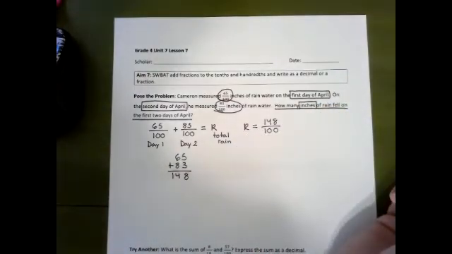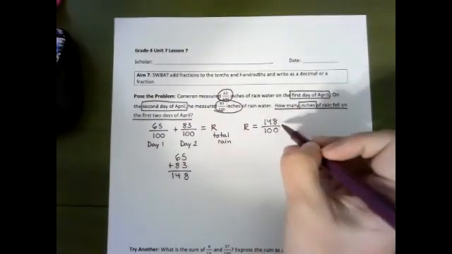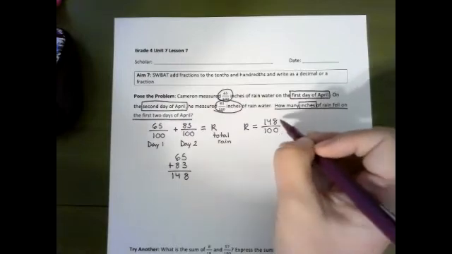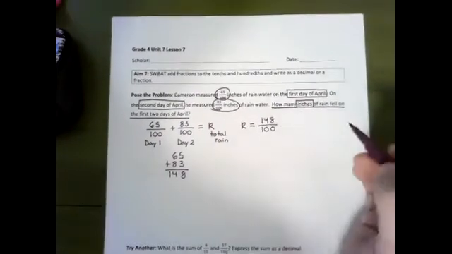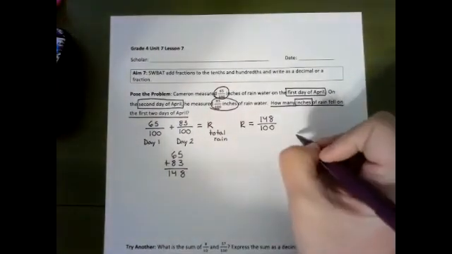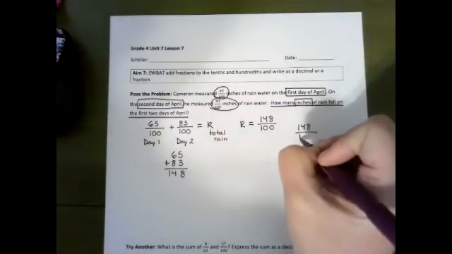Are we done? That's right, we're not quite done yet. 148 hundredths represents a fraction that's greater than 1. Let's see if we can turn this fraction into a mixed number and maybe a decimal. Let's use a number bond. 148 hundredths.